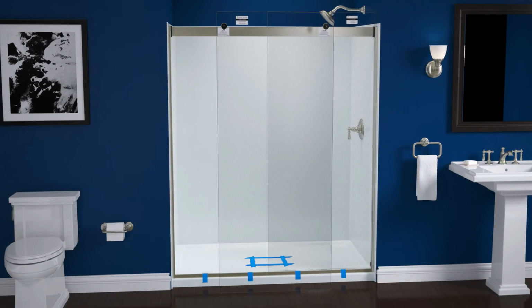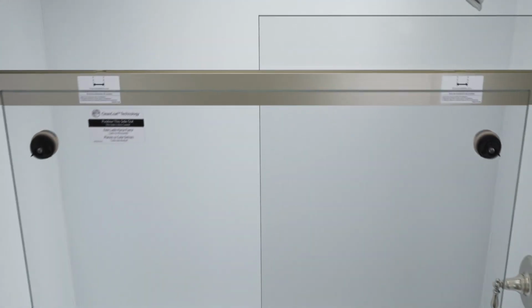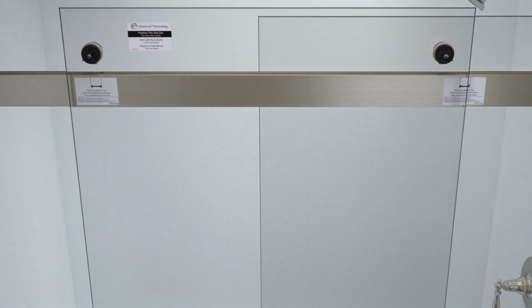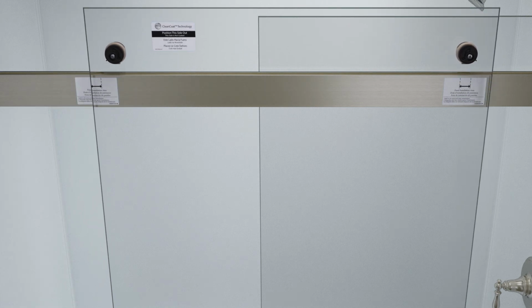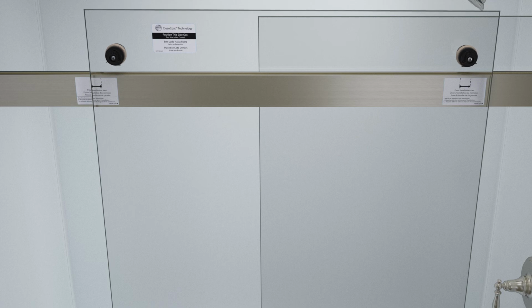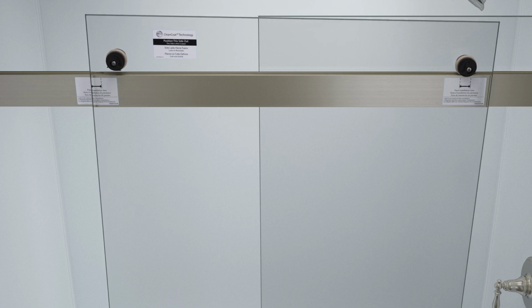With assistance, lift the outside panel into place over the header with the right roller directly above the panel insertion area. Lower the clip into the header so the roller rests on the track, and the bottom of the panel is positioned to the inside of the threshold.